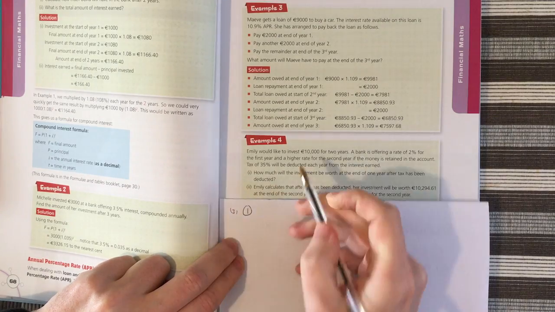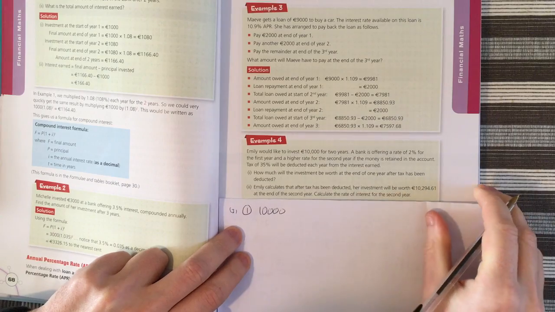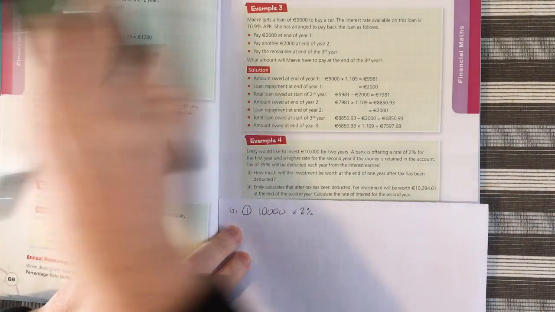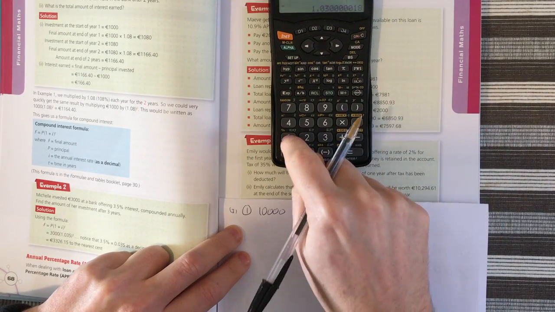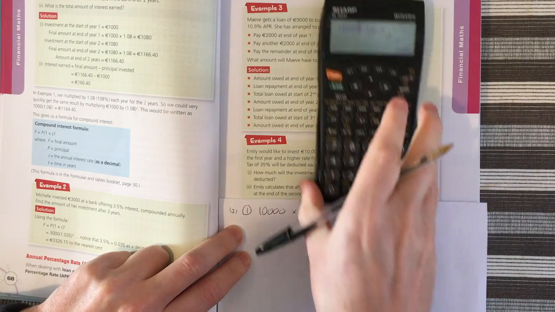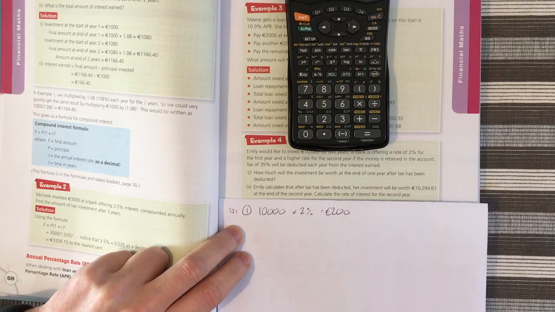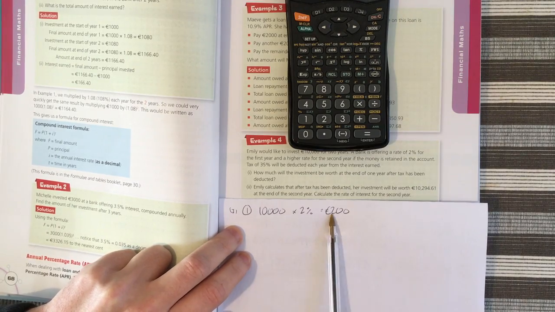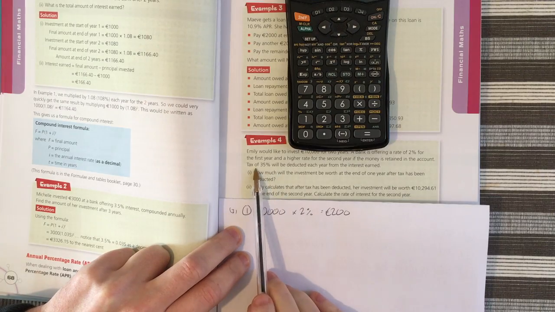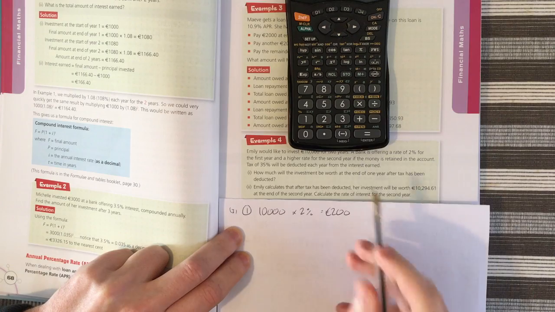Okay, so part one. So year one, you invest €10,000. The interest rate is 2%. So 10,000 multiplied by 2% is €200. So normally what we would say is 10,000 plus 200, I've got €10,200 now. But what happens? Tax of 35% will be deducted from the interest earned.